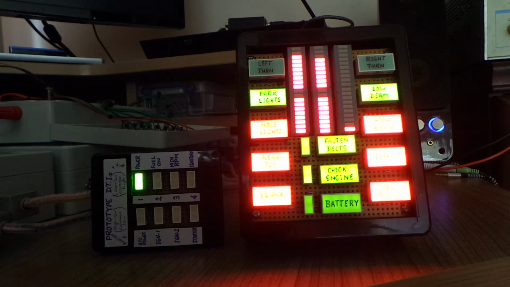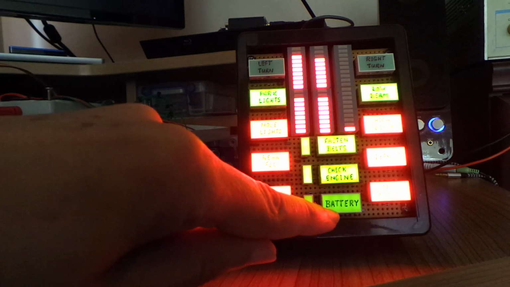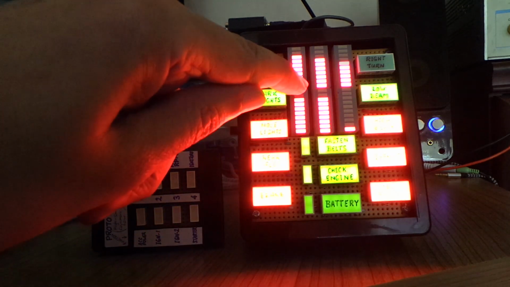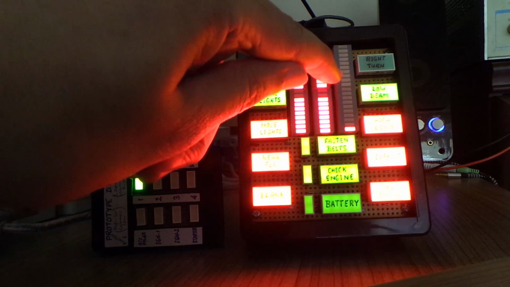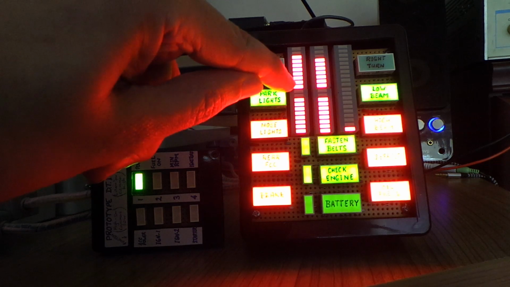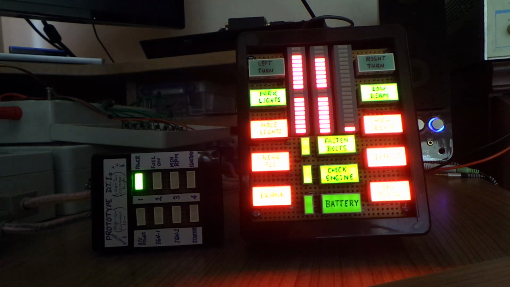And again, the battery indicator indicates by its brightness the difference between the battery voltage and the alternator voltage. These bar gauges, as we've said, this one here indicates the audio input level. This one indicates the alternator voltage. So I can move the alternator voltage up and down.